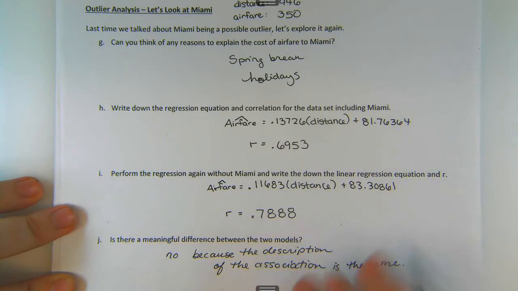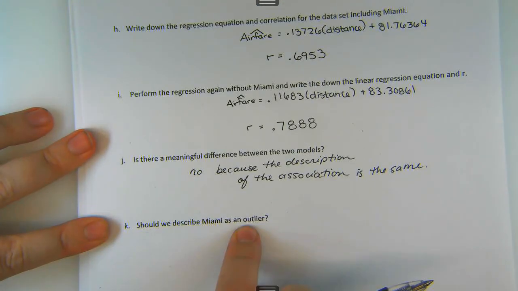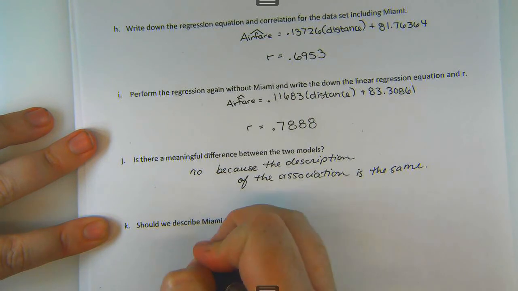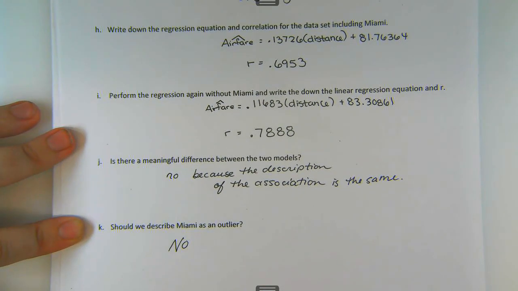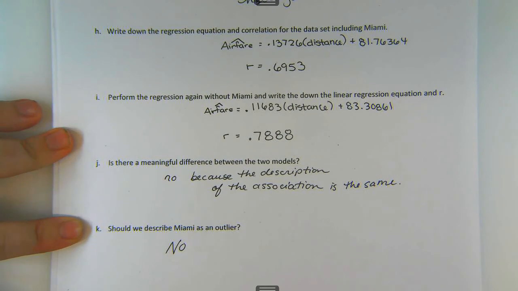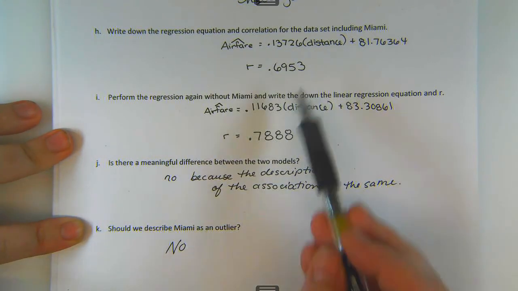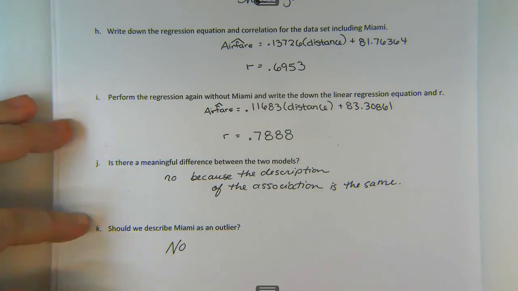However, there hasn't been a meaningful difference, so should we describe Miami as an outlier? No. It wasn't significantly different having it out of the data set, so we don't want to describe it as an outlier. But what we can do in the future is, if we're unsure, just look at the data with the point and without the point and compare the correlations to see if there's any difference there.